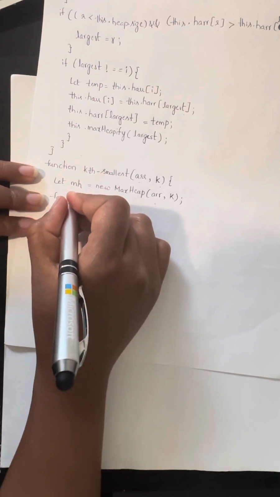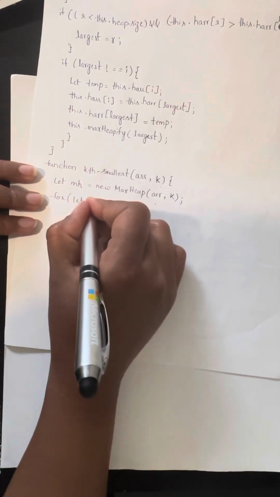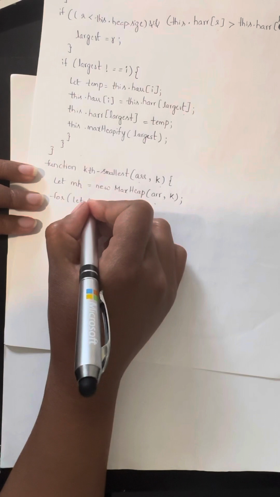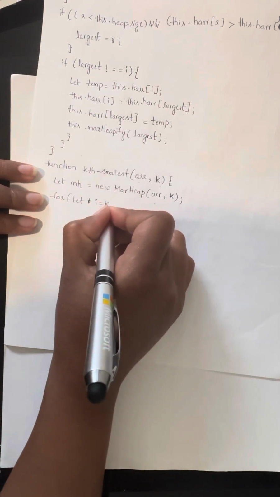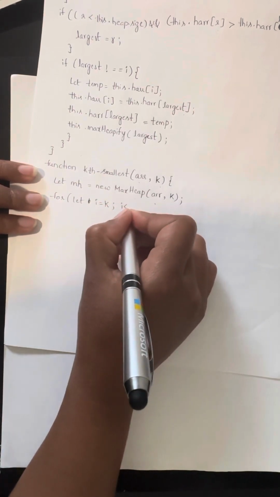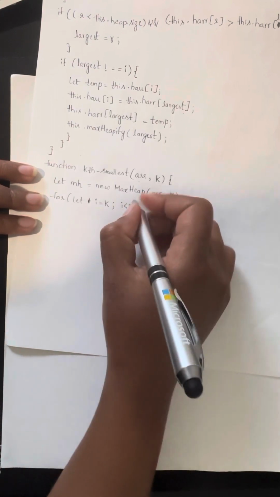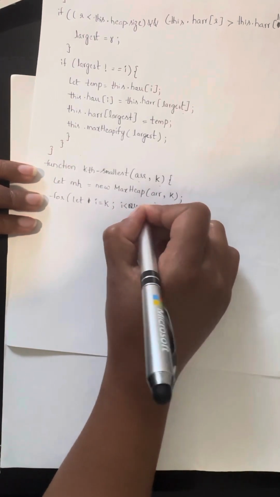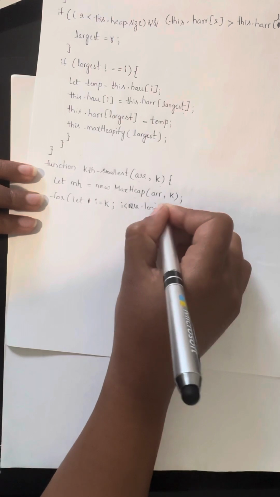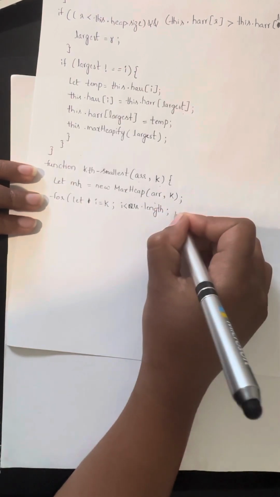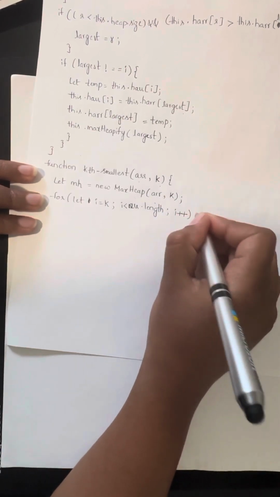Now we'll loop through the array from element k. Let i equals k, i less than n, i less than array.length, i plus plus.